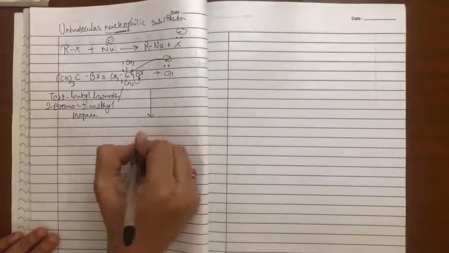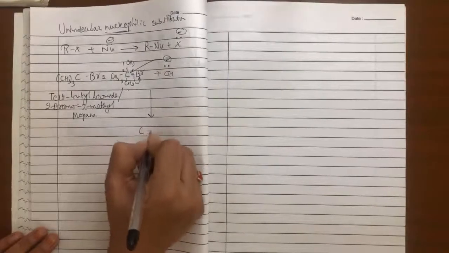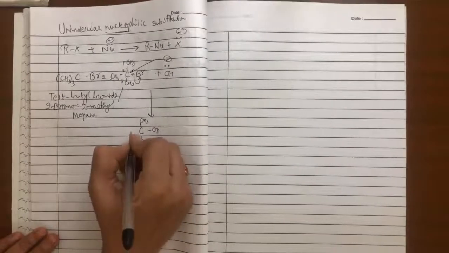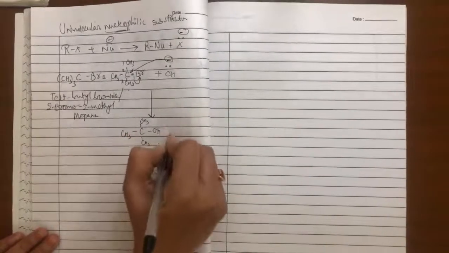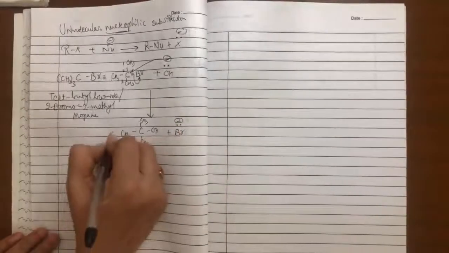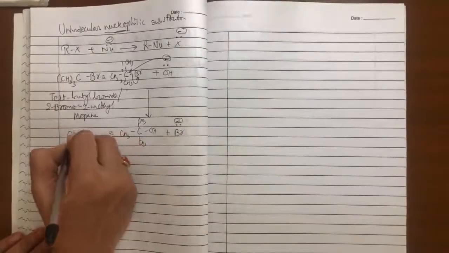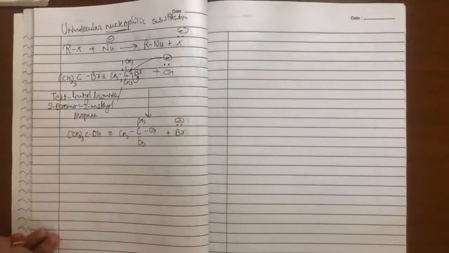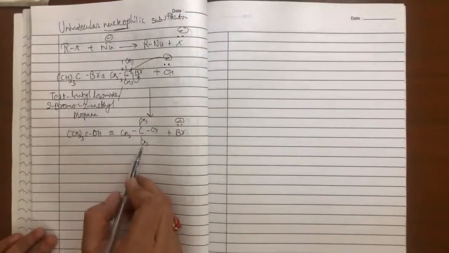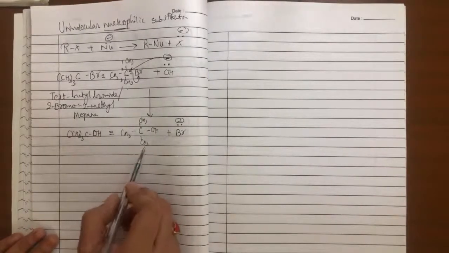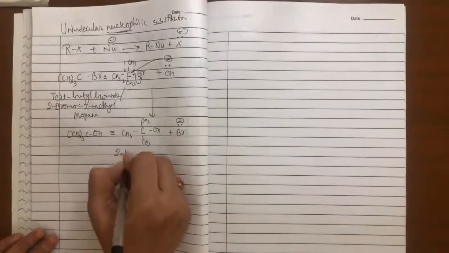So the product formed is C(OH)(CH3)(CH3)(CH3) plus Br minus. This I can even write as (CH3)3COH. So this is tert butyl alcohol or 2-methyl propan-2-ol.